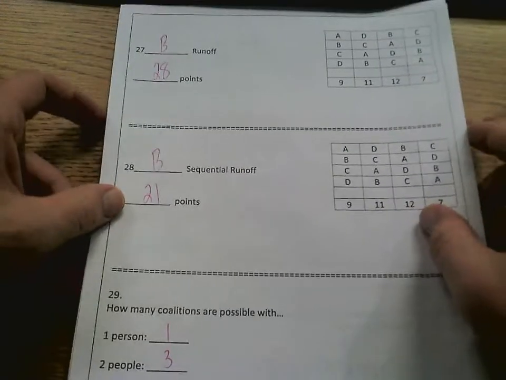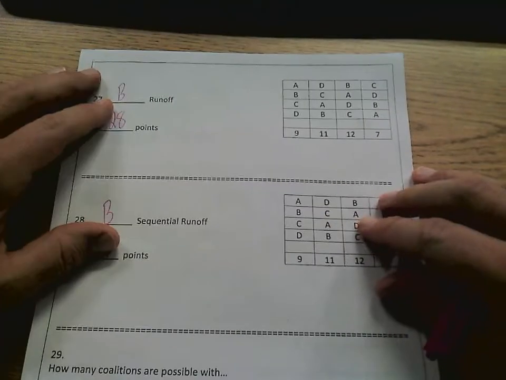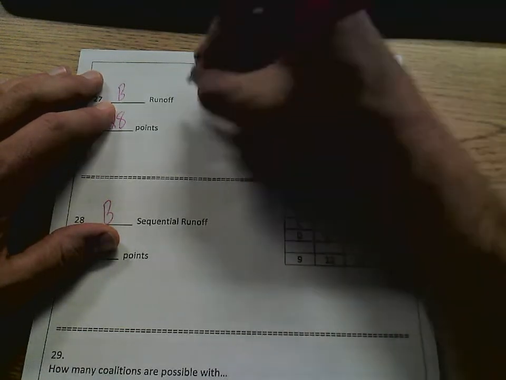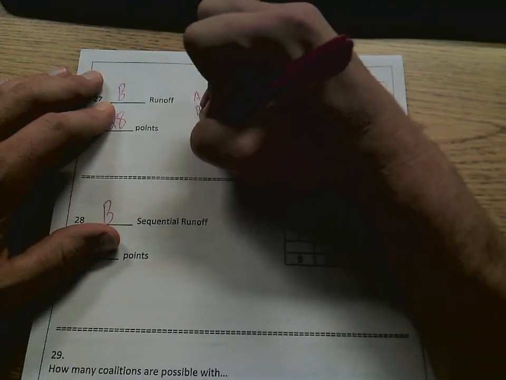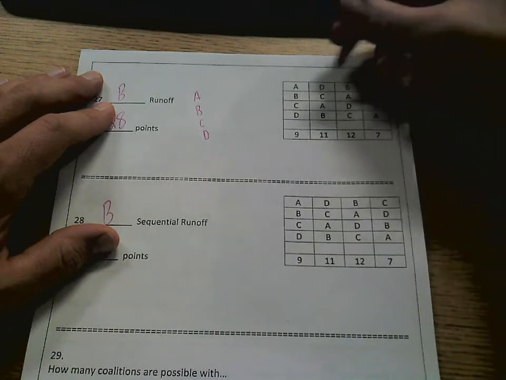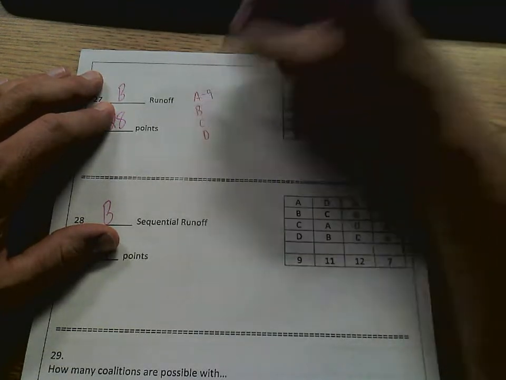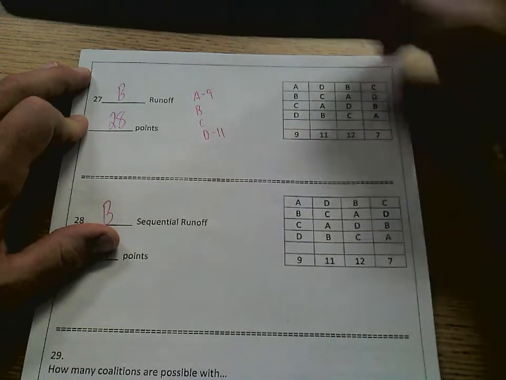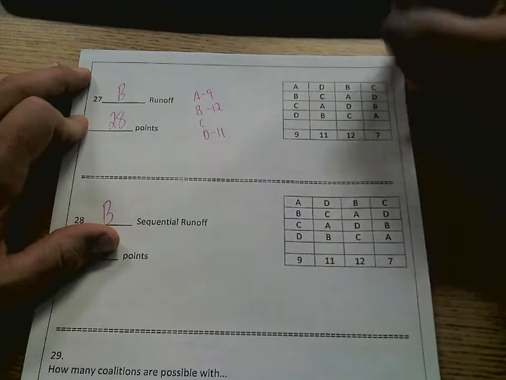So now we're on question number 27. Runoff. We've got to get everybody's first place votes. So A, B, C, and D. A came in first place 9 votes. D came in first place 11 times. B is 12. And lastly, C is 7.